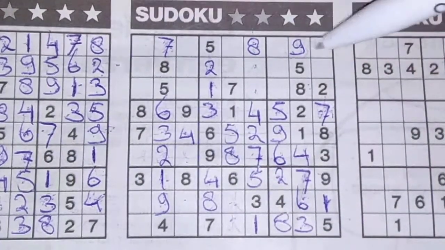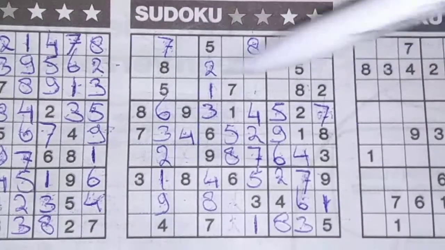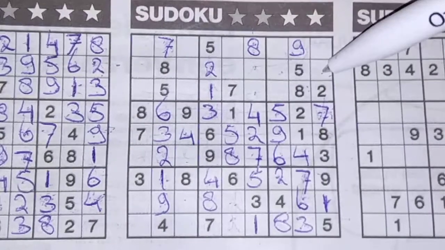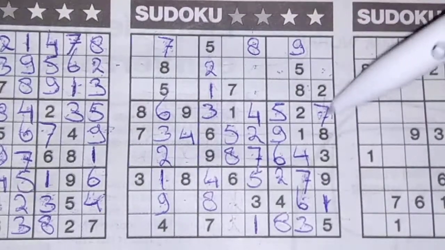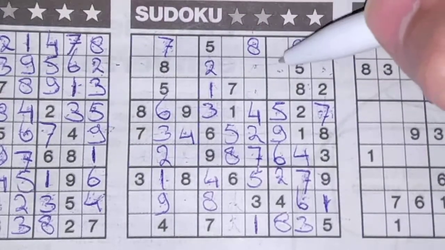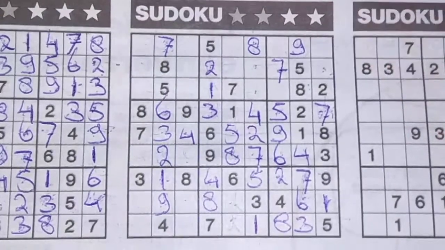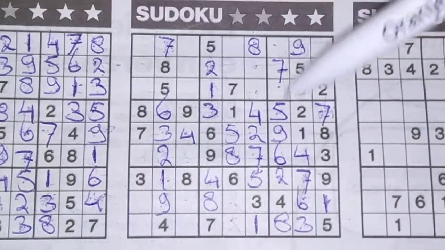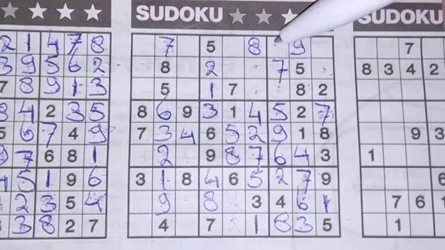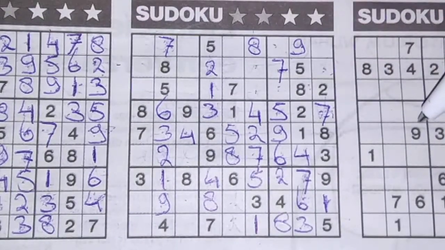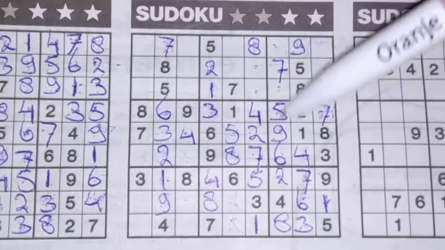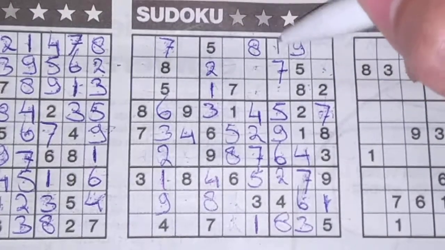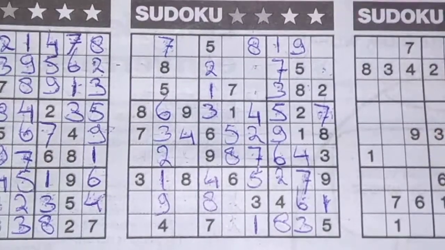7 in this row, 7 in the third row. So in the second row, the row between, the only 2 places for the 7 should be here or there. I see here 7, no 7 there. 7 should be there. 2 numbers left in this column for the numbers 1 and 3. 1 and 3 are missing. I see here 1, no 1 there. 1 should be here, and the 3 goes there.